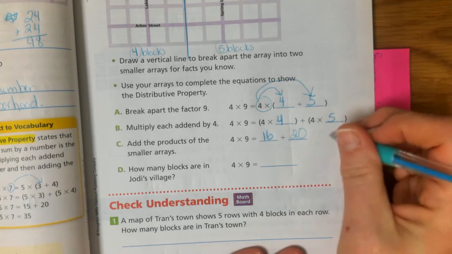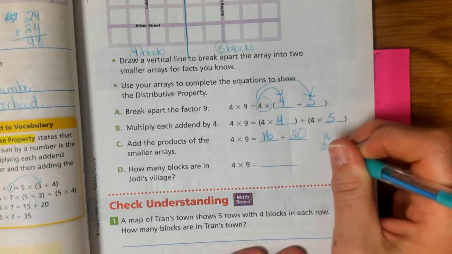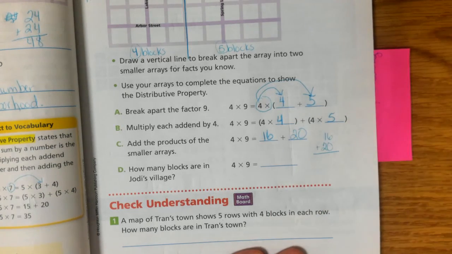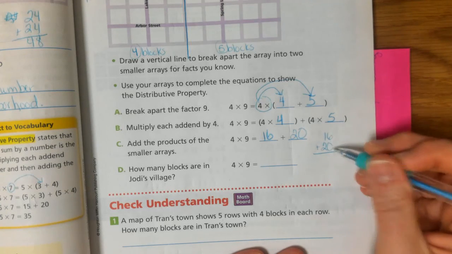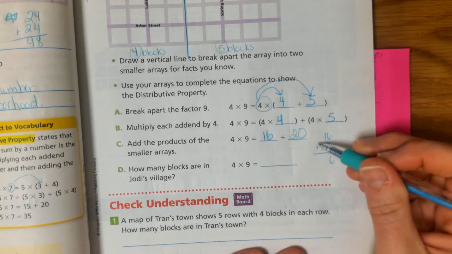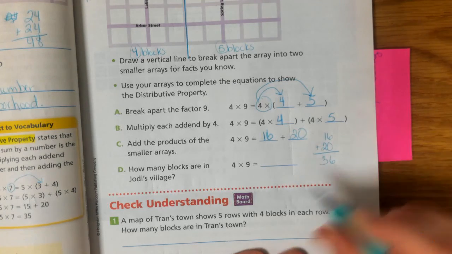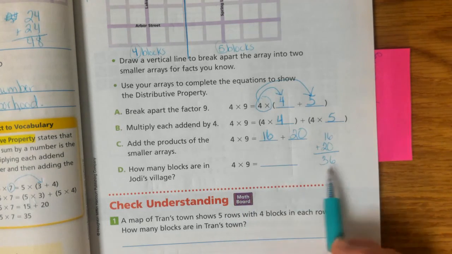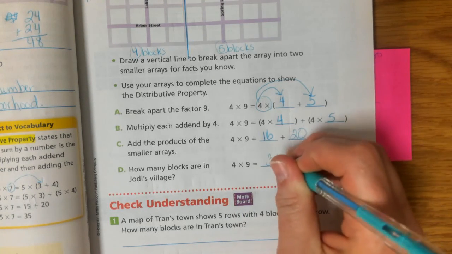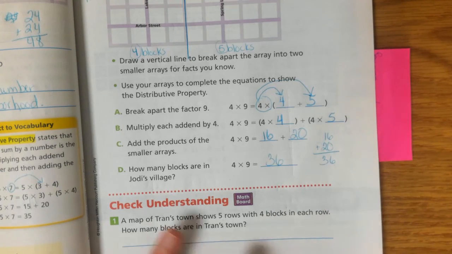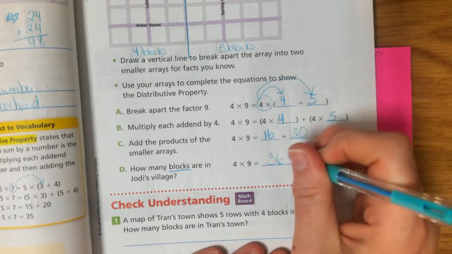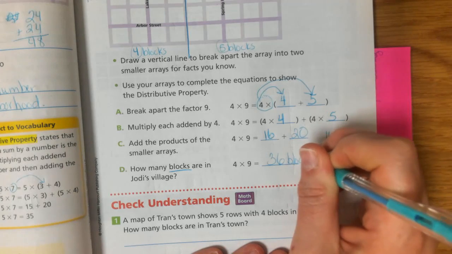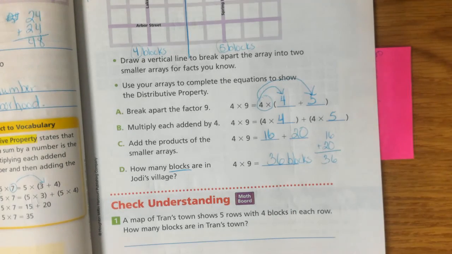So when I add my 16 plus my 20, 6 plus 0 equals 6. 1 plus 2 equals 3. So that means that 4 times 9 equals 36. So there are 36, and our label is blocks. 36 blocks in Jody's village.